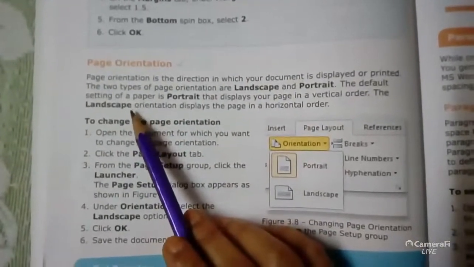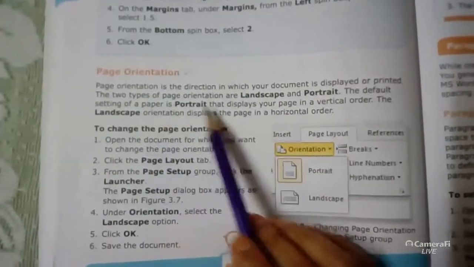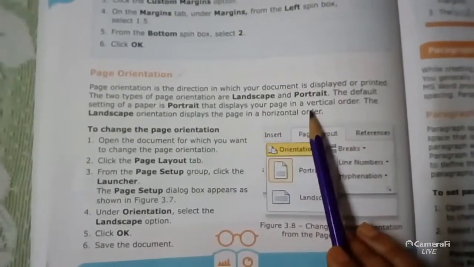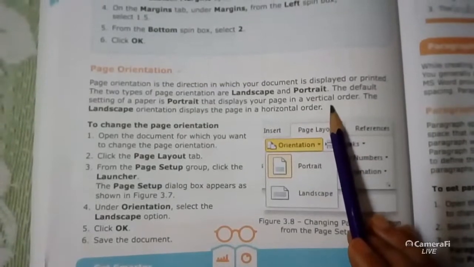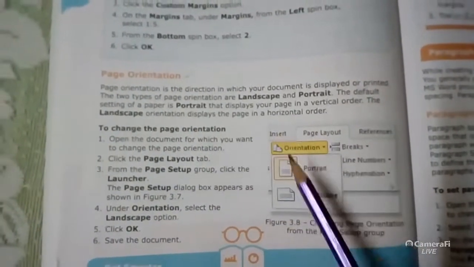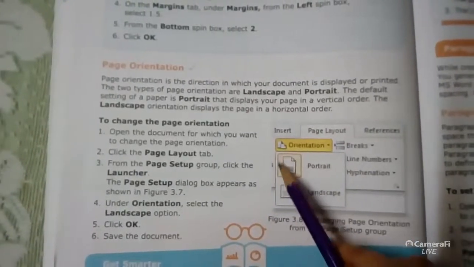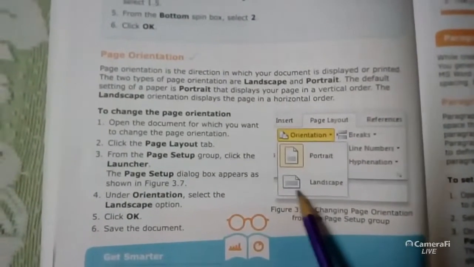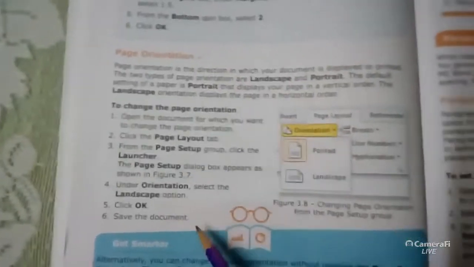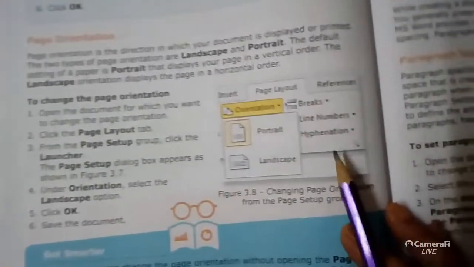Setting of a paper is portrait, that displays the vertical order, and landscape horizontal, that means this is vertical and this is horizontal. Okay, and here are the steps. You read again.